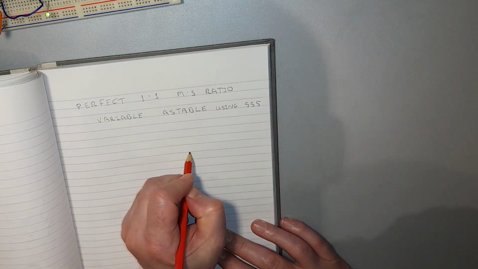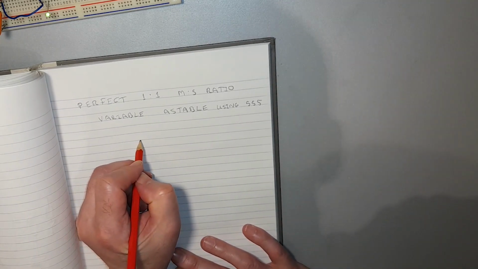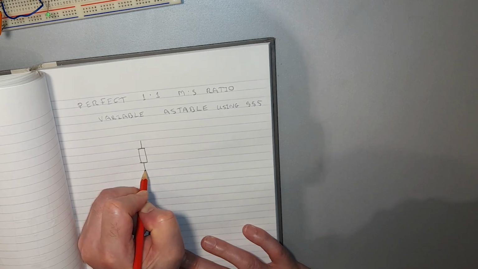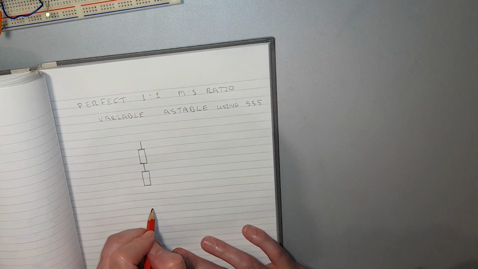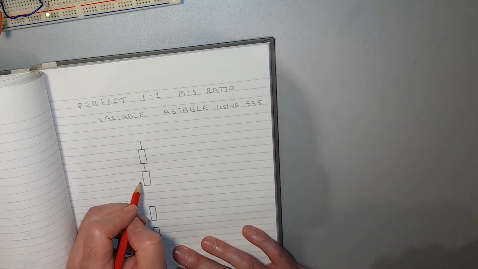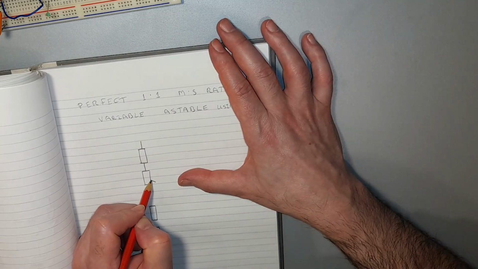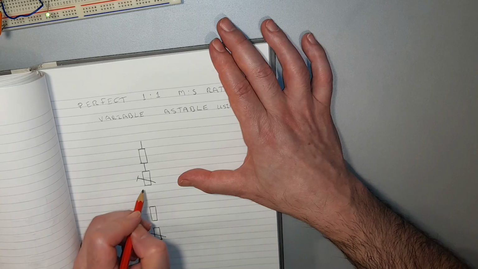So it was a resistor like this, and another resistor, then another couple of resistors, which I'll put a little bit further down, and this resistor and this resistor will be preset like this and dual ganged.